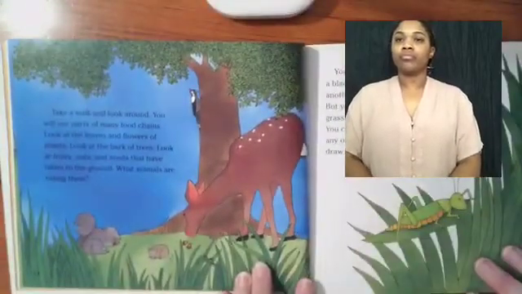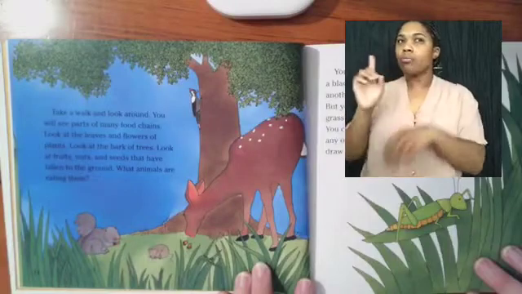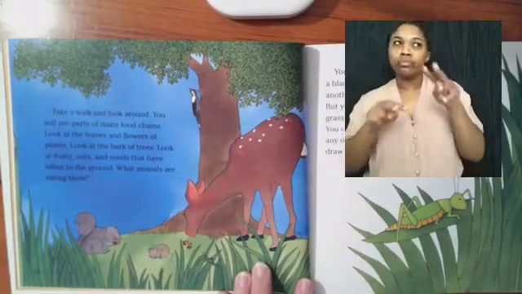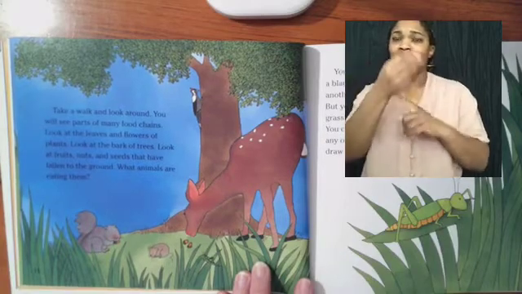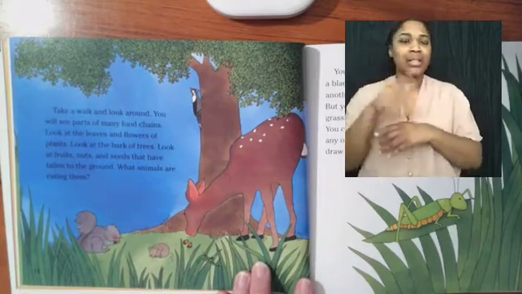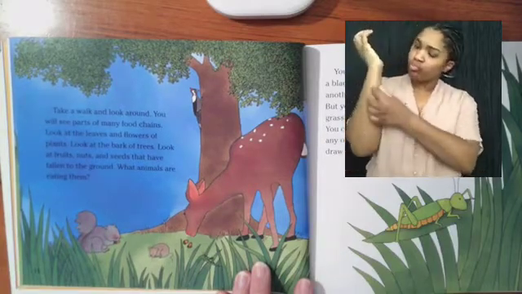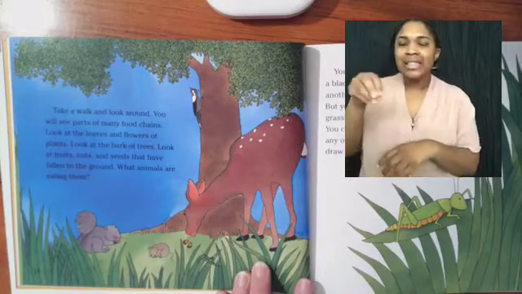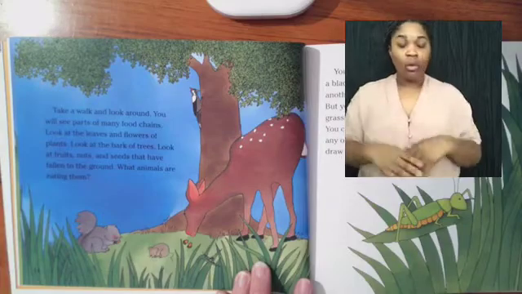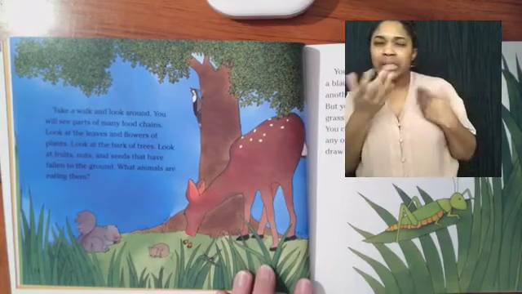Take a walk and look around. You will see parts of many food chains. Look at the leaves and flowers of plants. Look at the bark of trees. Look at fruits, nuts, and seeds that have fallen to the ground. What animals are eating them?